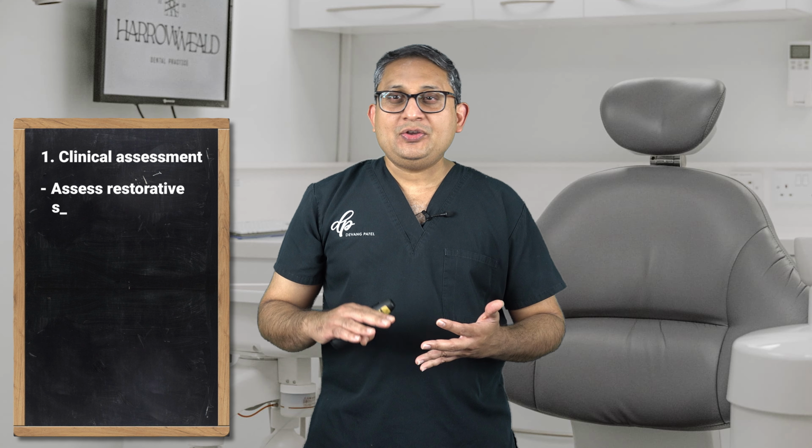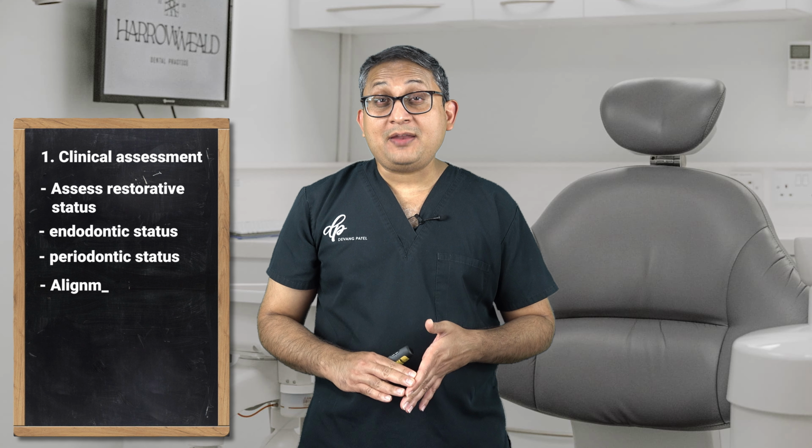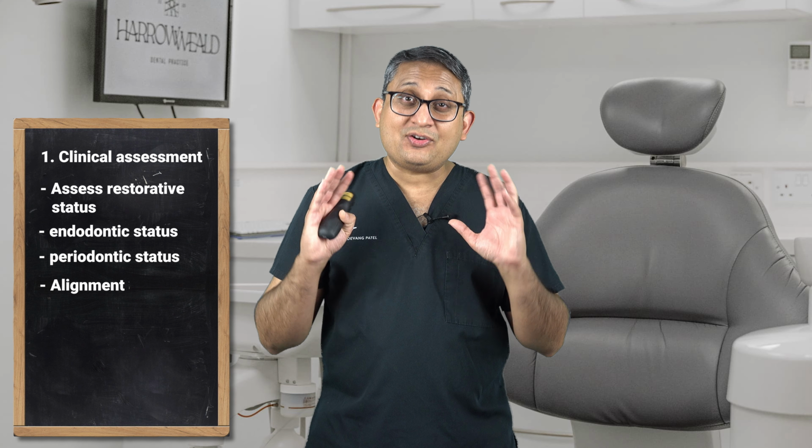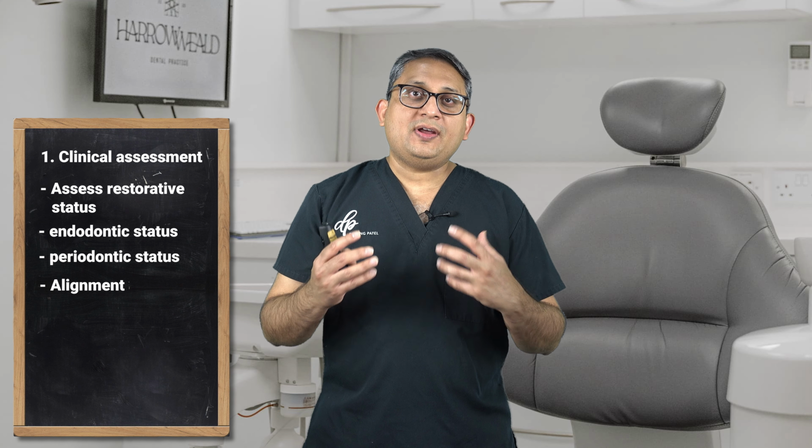Step number 1 is doing clinical assessment. When we are doing clinical assessment, you're assessing restorability of the tooth, you're assessing endodontic status, periodontic status, and alignment of the tooth, whether the tooth is in the right alignment. Do you have to prepare a lot of tooth in order to do your indirect restoration?